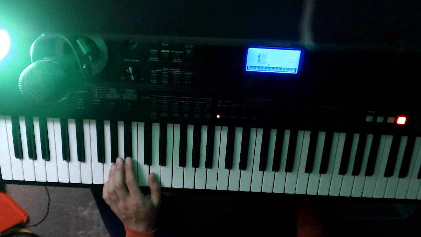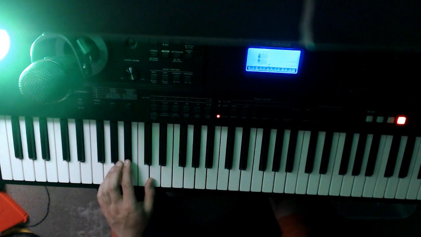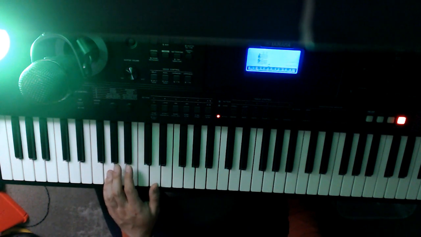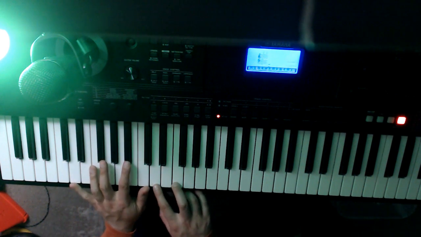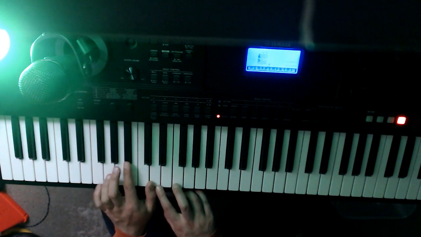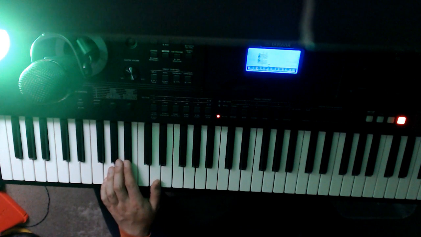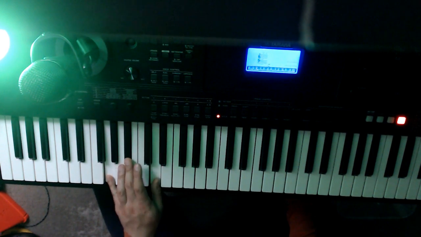And then what we do now, which is quite interesting, is we go to G minor, which is basically like B major, but a different version. Now we go to G minor.